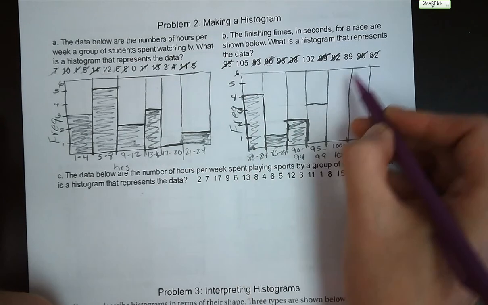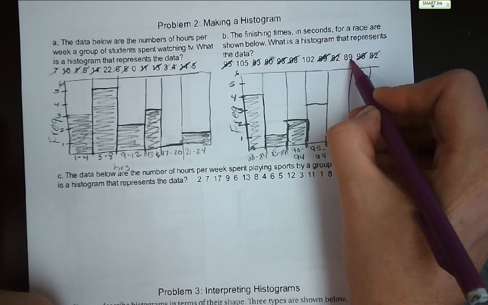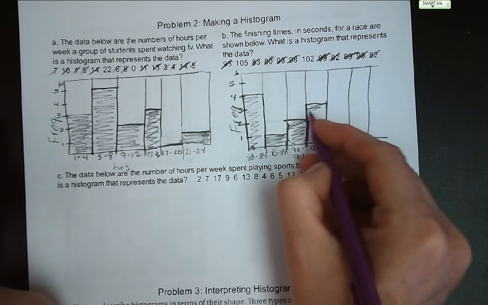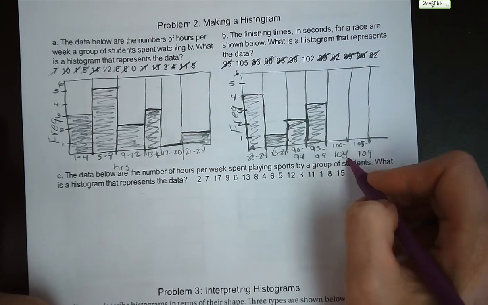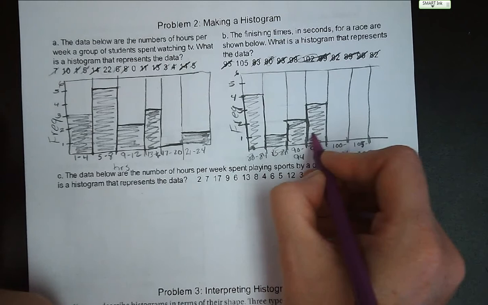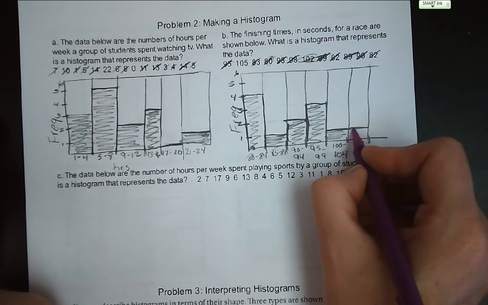Why did I miss this? I don't know. I just didn't cross it off. Okay, so we have 3 entries there. 100 to 104, there's 1 entry. And 105 to 109, there's also 1 entry.